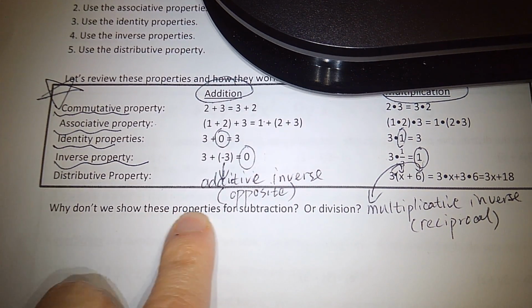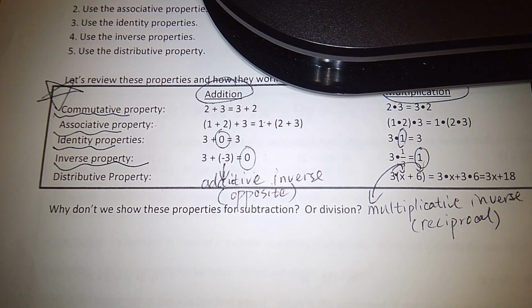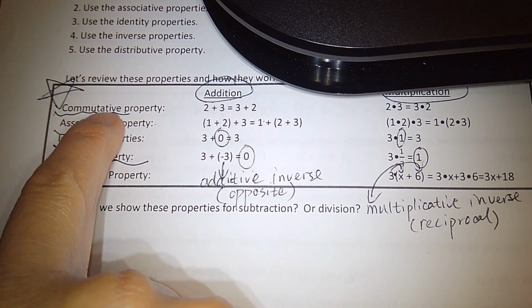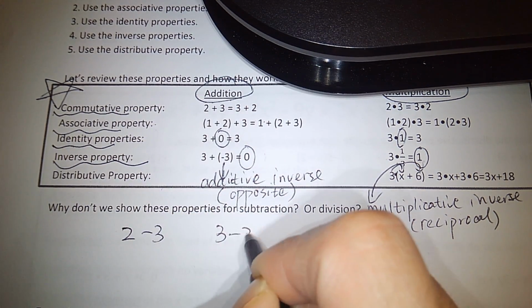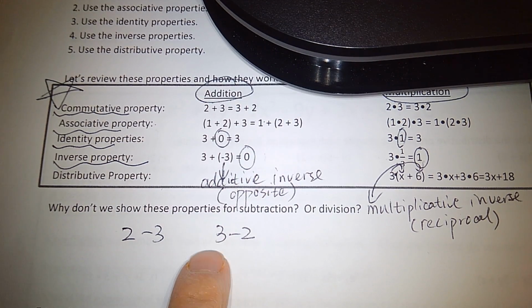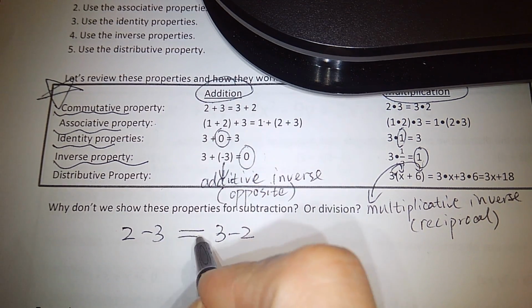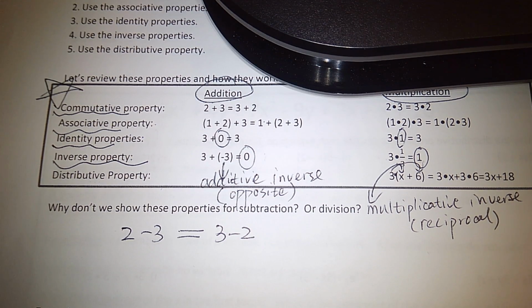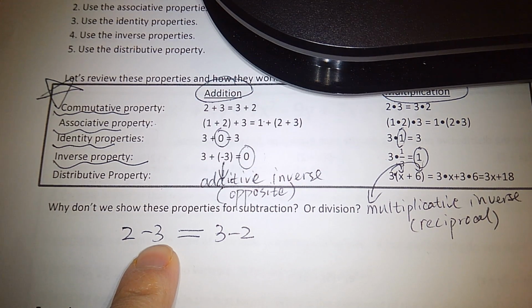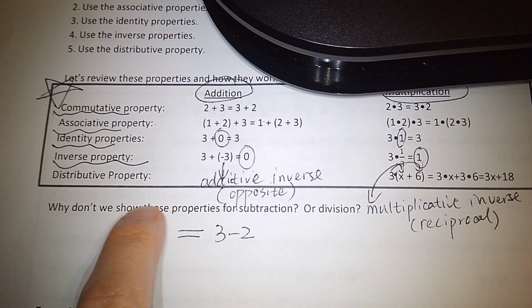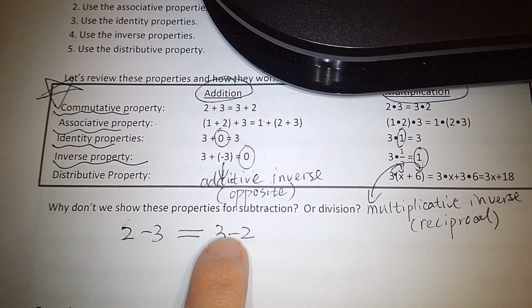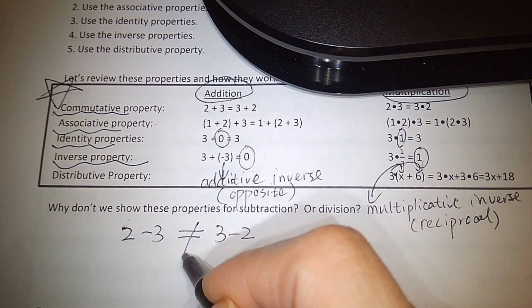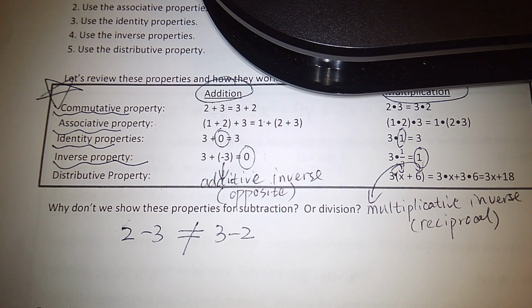Our next question: why don't we show these properties for subtraction or division? Let's use the commutative property for subtraction. 2 minus 3, 3 minus 2. Do they equal each other or not? This is subtraction. Assume the commutative property works, like we can interchange the position of these two. Is 2 minus 3 equal to -1? How about 3 minus 2? See? They don't satisfy the commutative property, right?